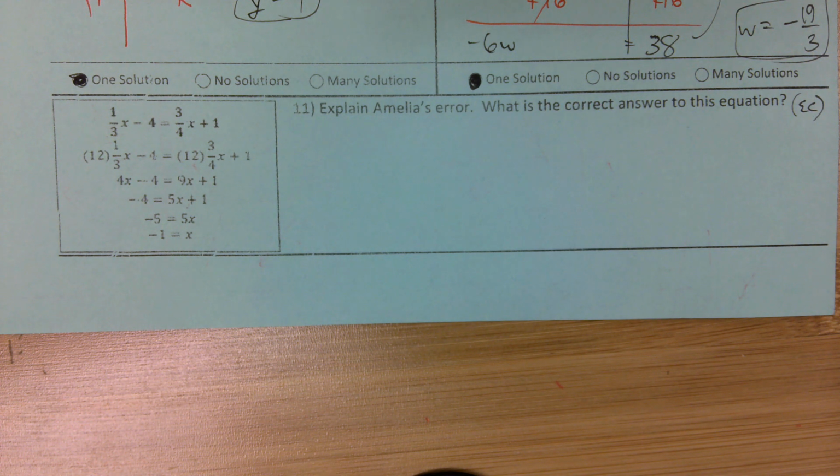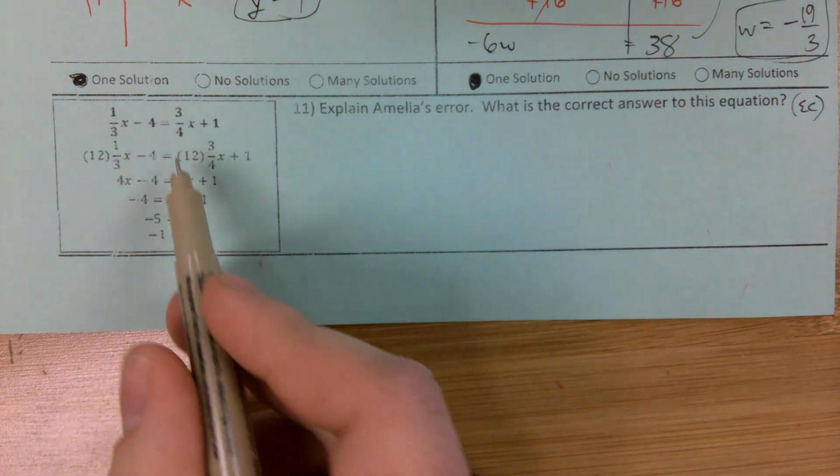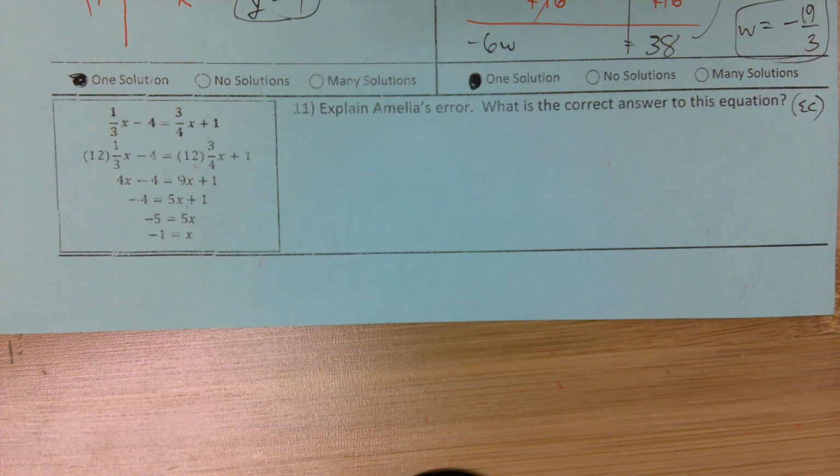She looked at the denominators 3 and 4, and she supposed that the lowest common denominator is 12. Perfect. So she multiplied 1/3 x and 3 over 4x by 12, but she didn't multiply it by -4 and 1.